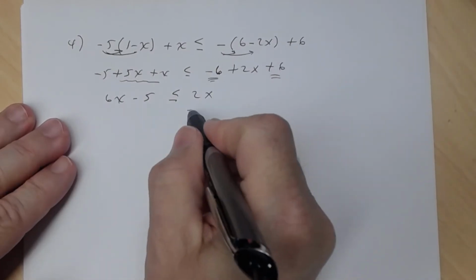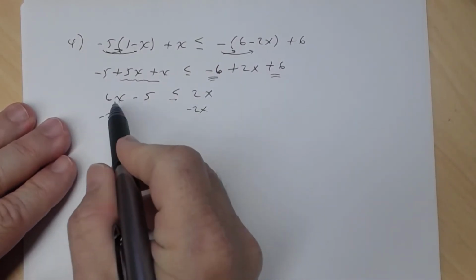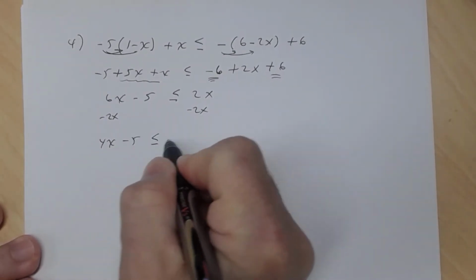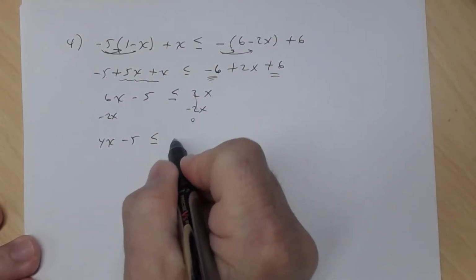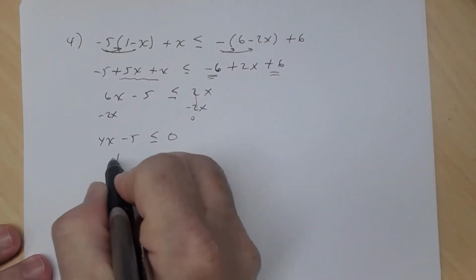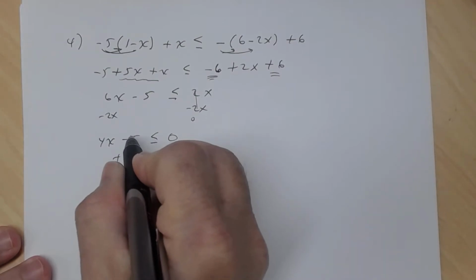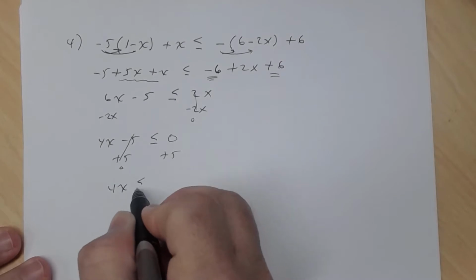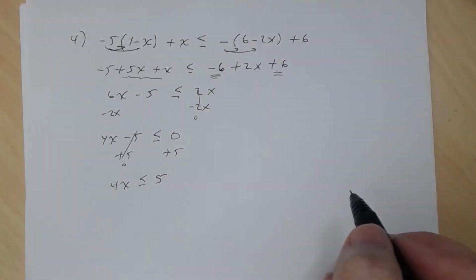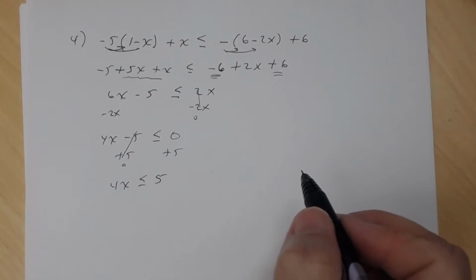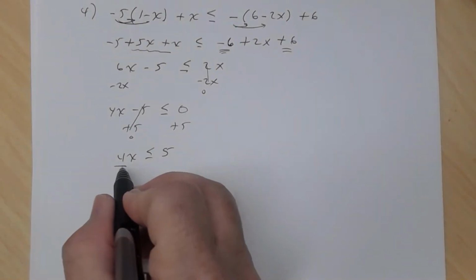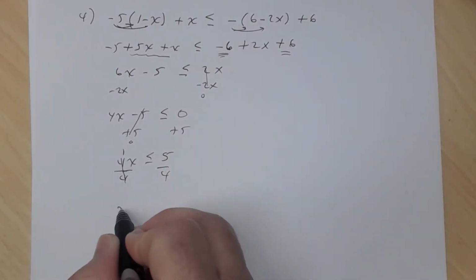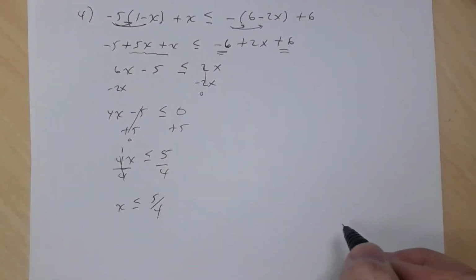So I'm going to subtract 2x from both sides. And so 6x minus 2x is 4x minus 5 is less than or equal to, and then 2x minus 2x is 0. So I got to put a 0 here though. Then adding 5 to both sides and combining like terms, I get 4x is less than or equal to 5. So then dividing both sides by 4, 4 divided by 4 is 1. 1 times x is x. So I get x is less than or equal to 5/4.